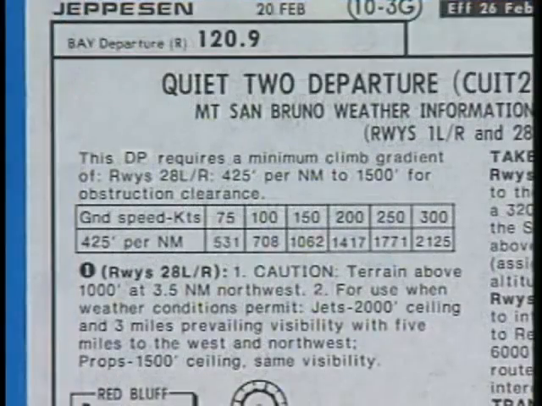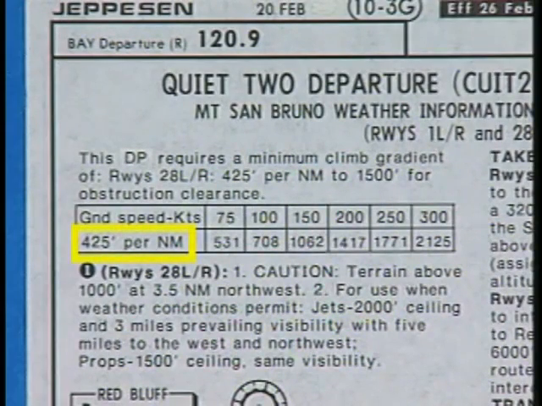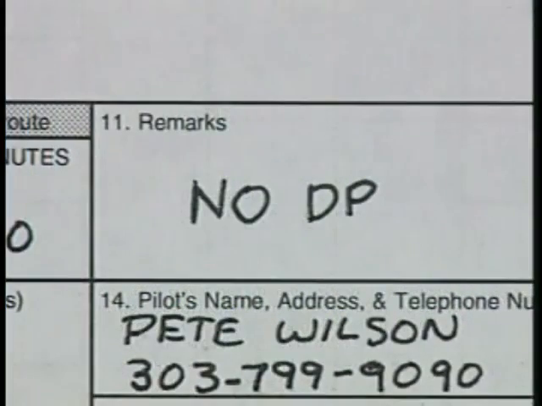You should always review the graphic instrument DP chart you're planning to use to verify that your aircraft can comply with the required performance criteria. If you cannot meet these requirements, you should request no DP on your flight plan.